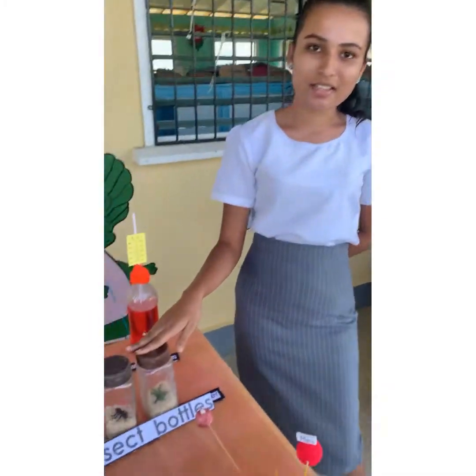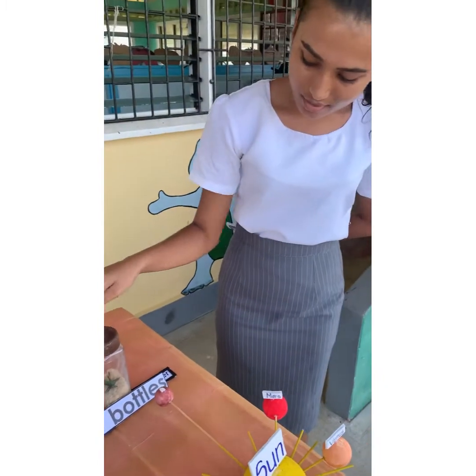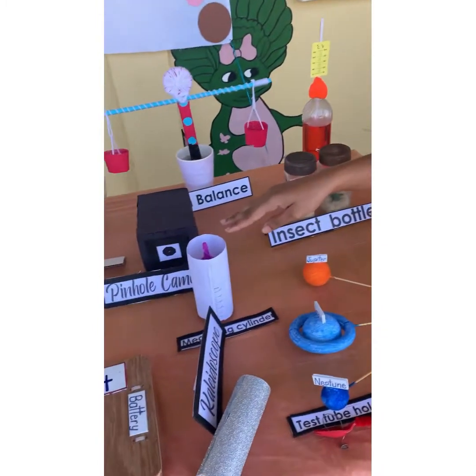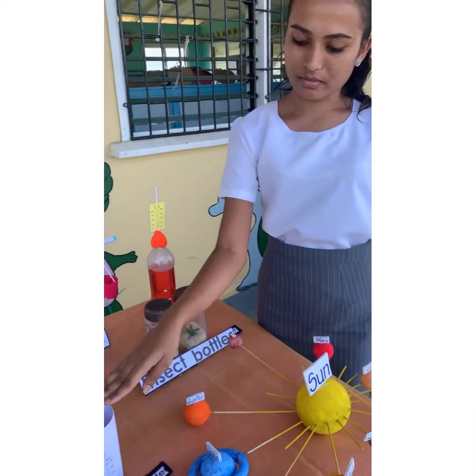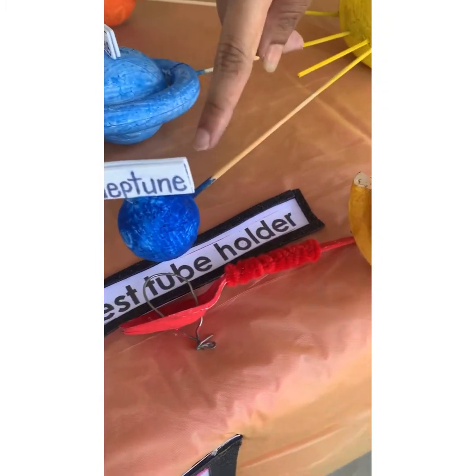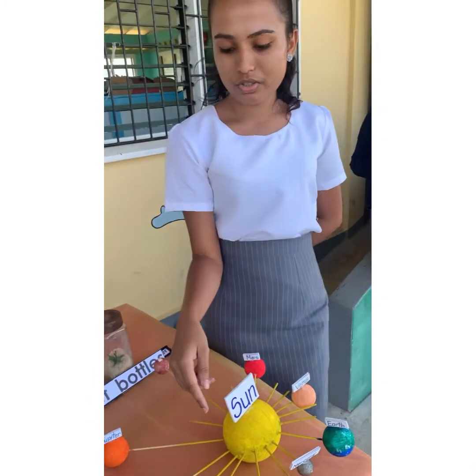So here we have the insect bottles. It is used to trap various types of insects. And some examples of insects are ants and the grasshopper. Here we have the measuring cylinder. It is used to measure the volume of a liquid. And the test tube holder is used to hold test tubes when they are hot or should not be touched.